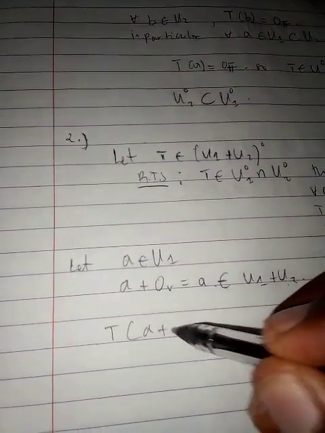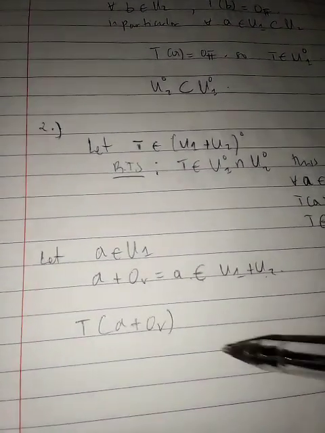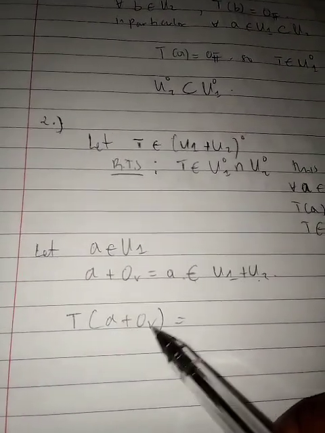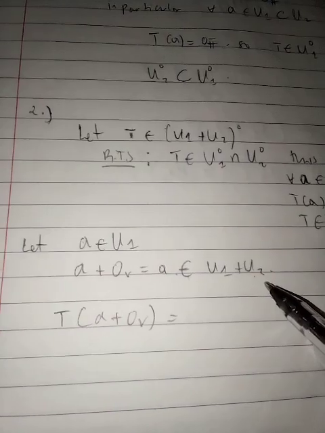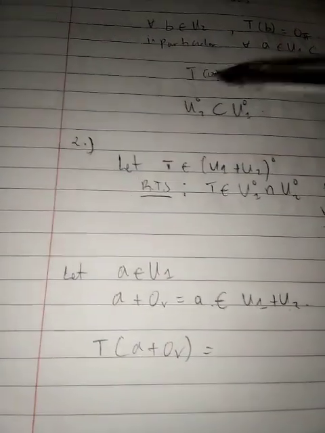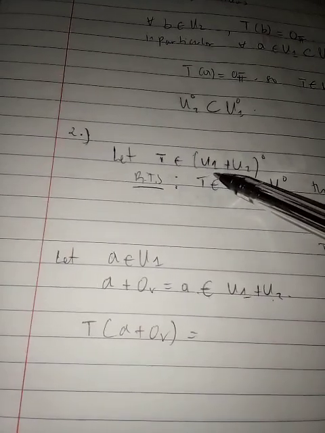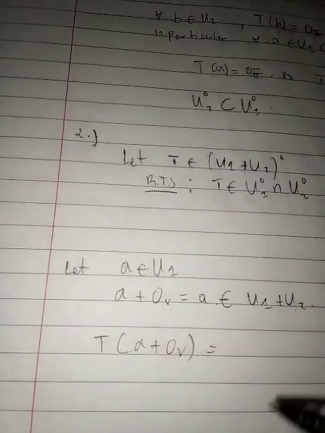T of a plus v, since a plus v is an element of u1 plus u2, and from our hypothesis t is an element of the annihilator of u1 plus u2, work is done.